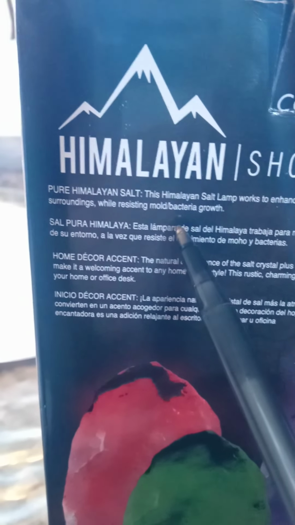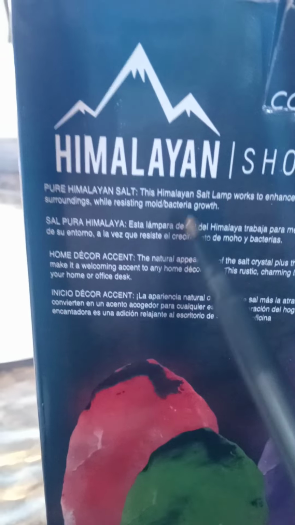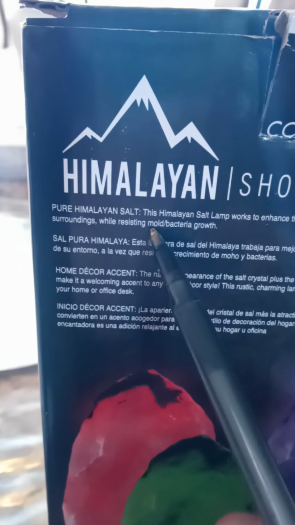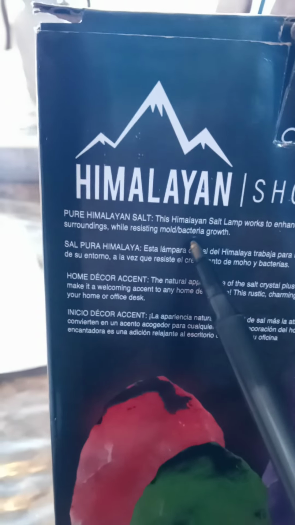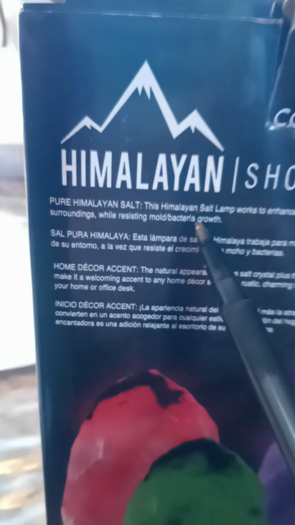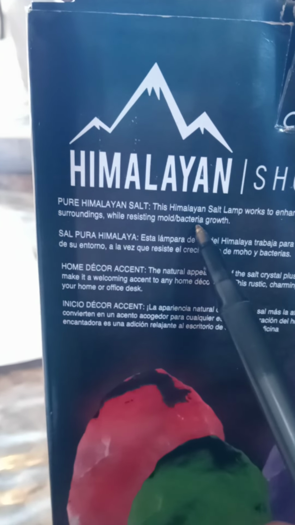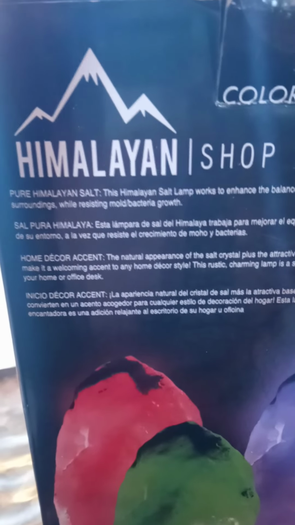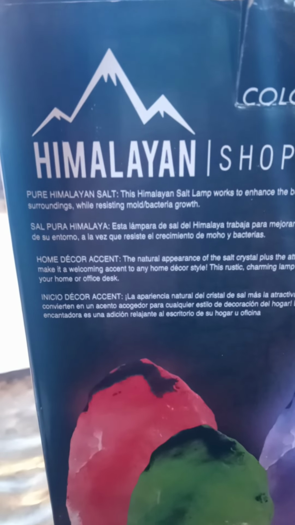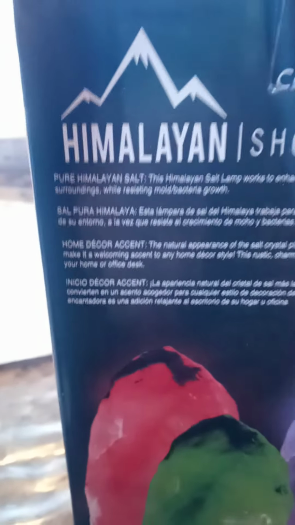Bacterium would be singular. This is plural. Now, moho here is written in singular, not in plural. But bacteria here is written in plural, and not bacterium. Bacterium would be the singular for bacteria.